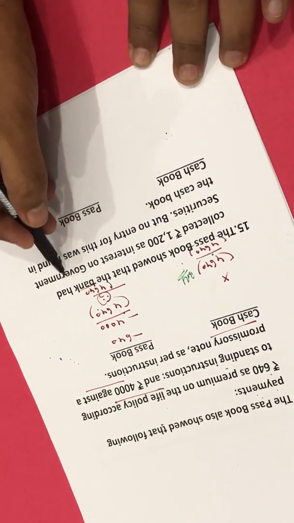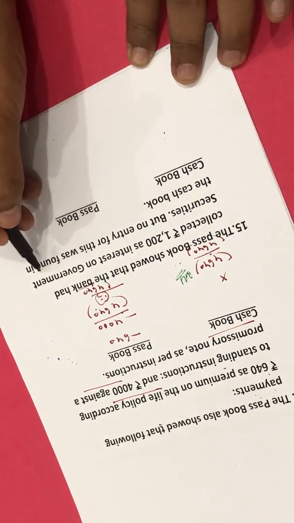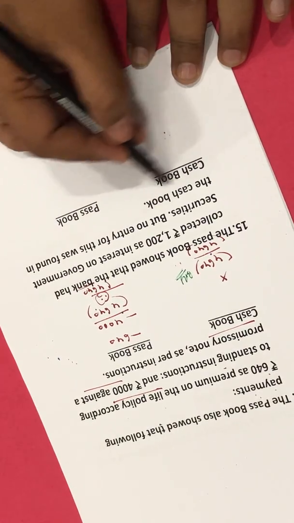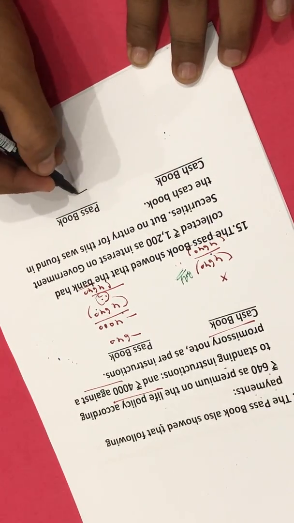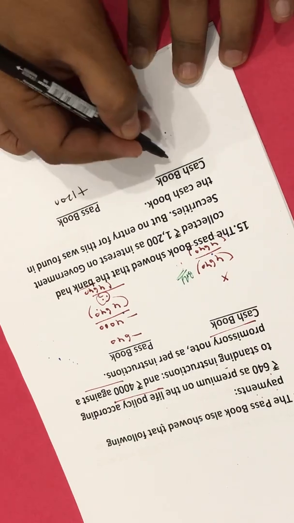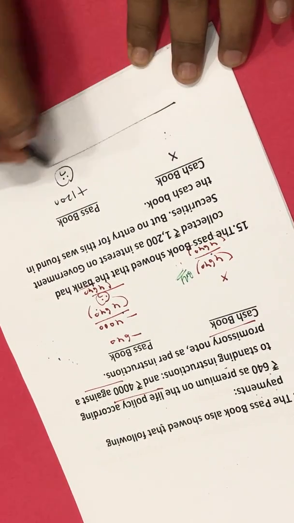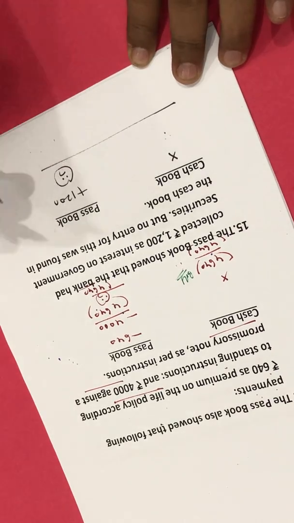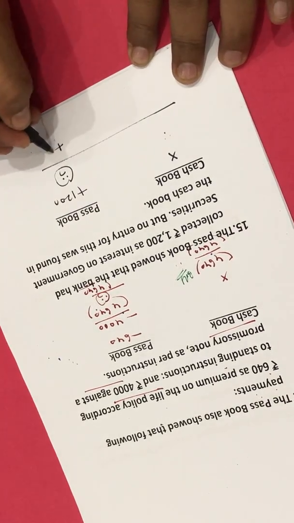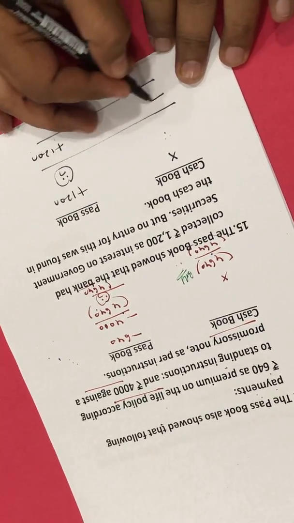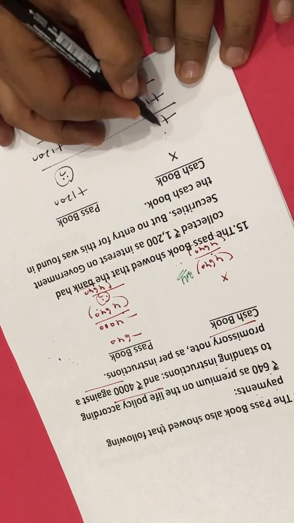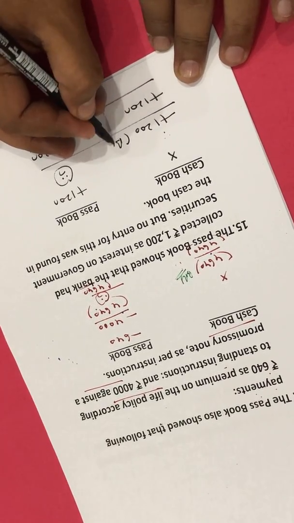The passbook has collected rupees 1200 as interest on government securities, but no entry for this was found in the cash book. It means we have added 1200 here, but nothing is done in the cash book. Similarly, there will be no effect because the passbook balance is not given. We are assuming the passbook balance is not given. So therefore net effect is 1200. So to make it 1200, what will we do? We will add again 1200 here in the BRS.